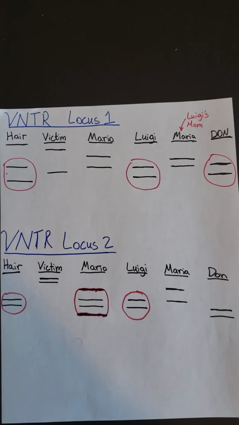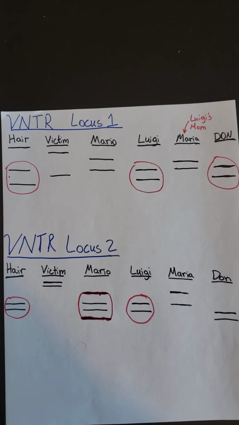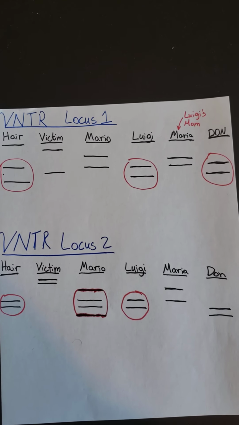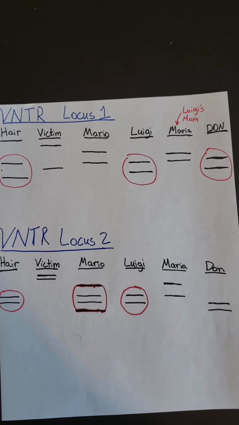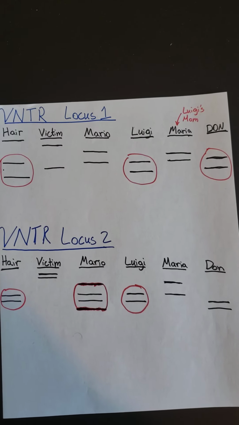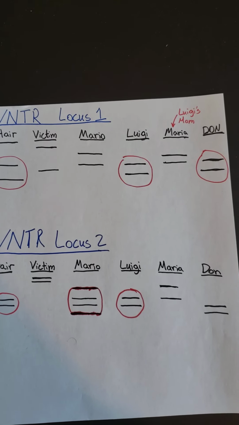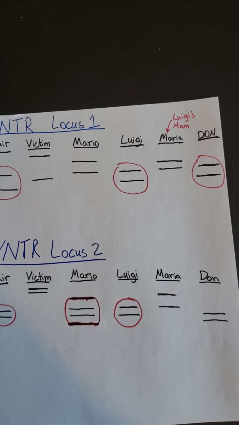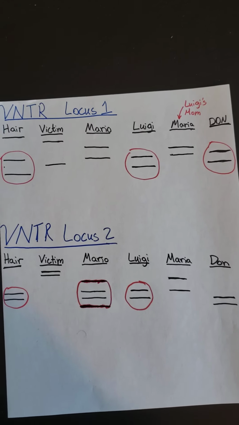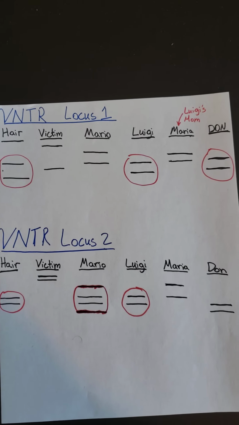Second, Don Corleone was also tested because he thought that his best friend betrayed him. However, in the first locus, he does match with the hair sample. However, in the second locus, Don does not match with the sample hair bands. Thus, Don Corleone was ruled innocent. He also noted that he was not in the same area at the same time.